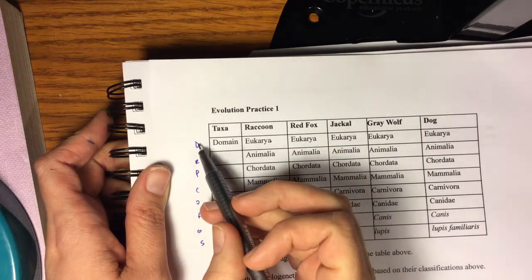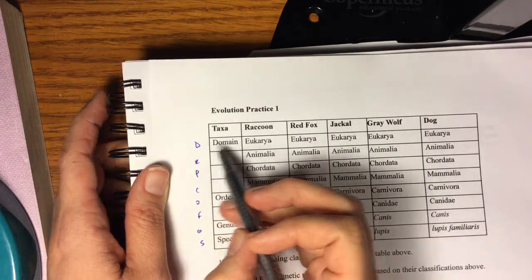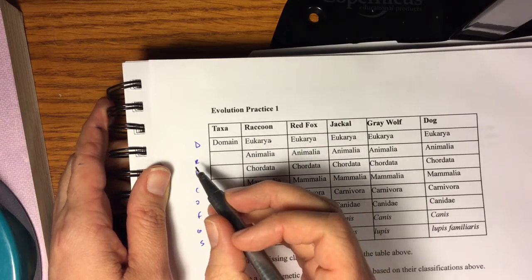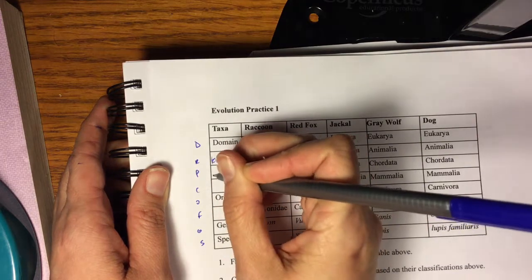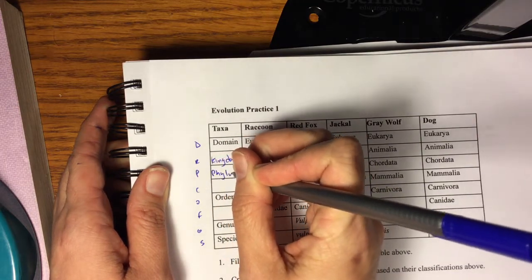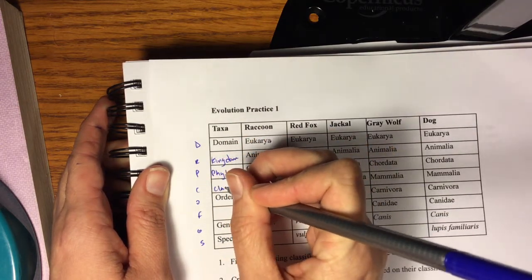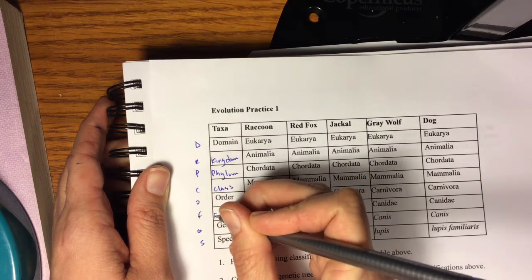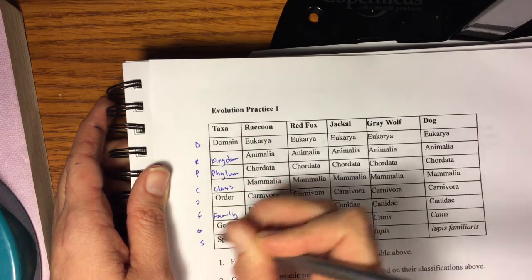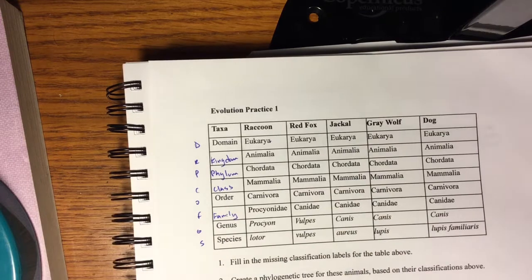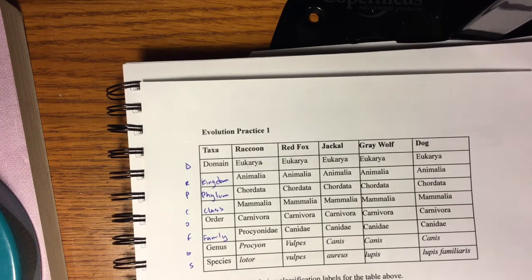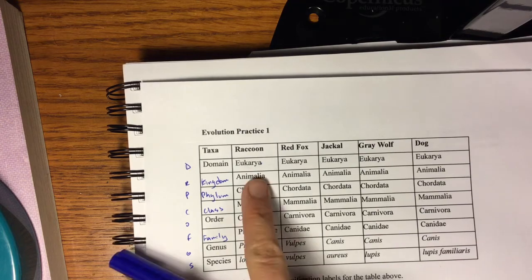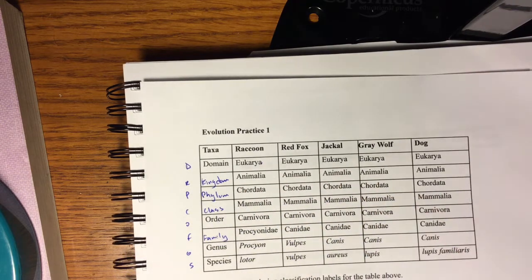So D is domain. It is not division. Don't put division. That's incorrect. K is for kingdom. P is for phylum. C is for class. O is for order. F is for family. And then G is for genus. S is for species. So make sure you can fill those in. Easy peasy.